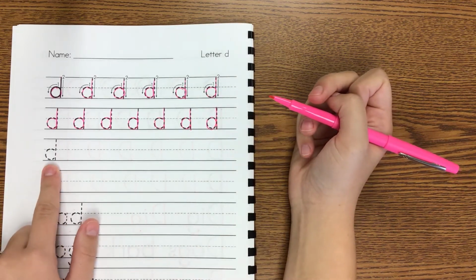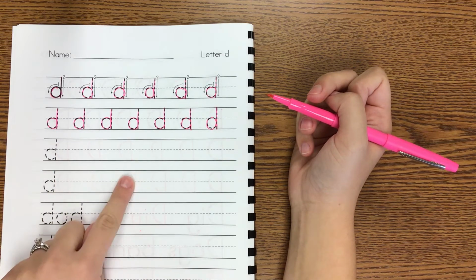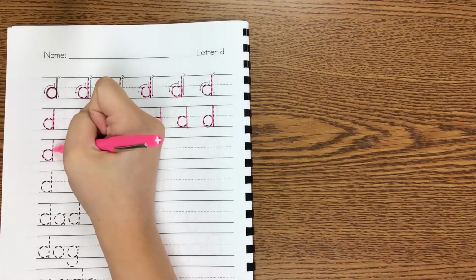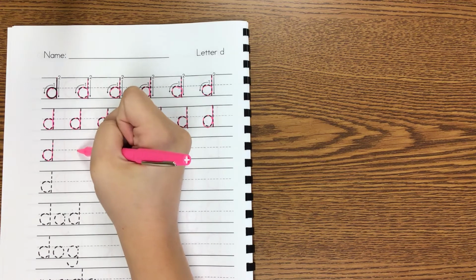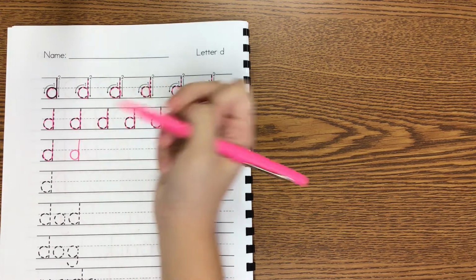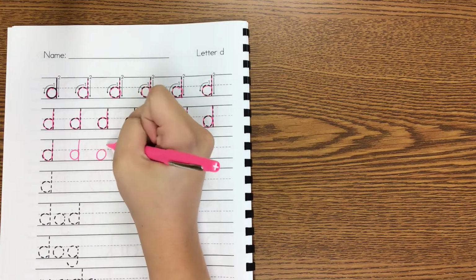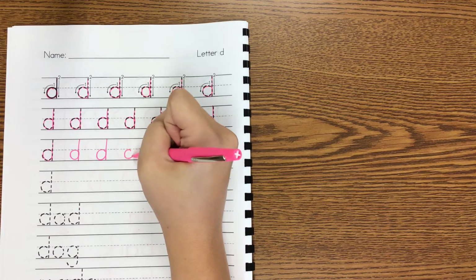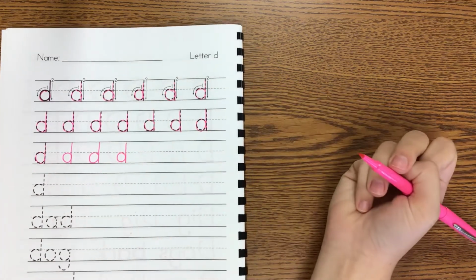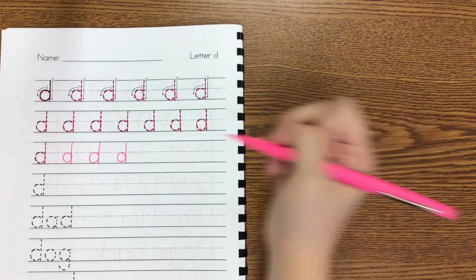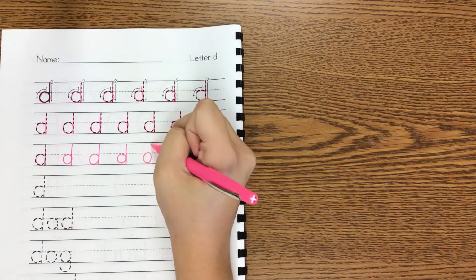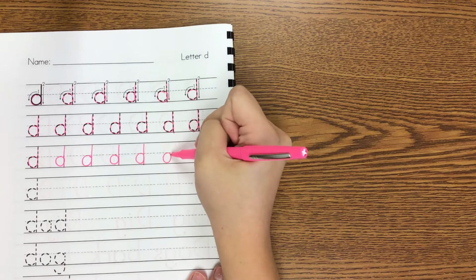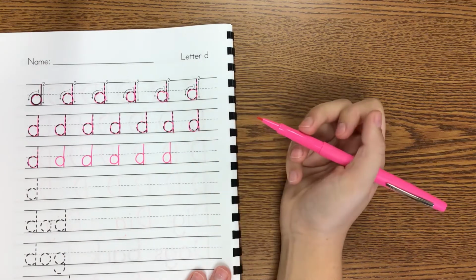Now we're going to trace lowercase d and we're going to write it 6 times on the line. Trace with me. Ball first, then the tall man. Even with this one, we're going to make a ball and then a tall man. Make sure he's a really tall man. A ball for the doorknob and then a tall man for the door.